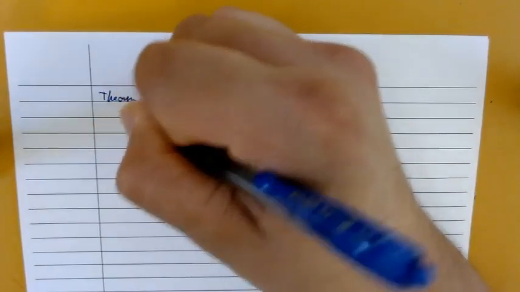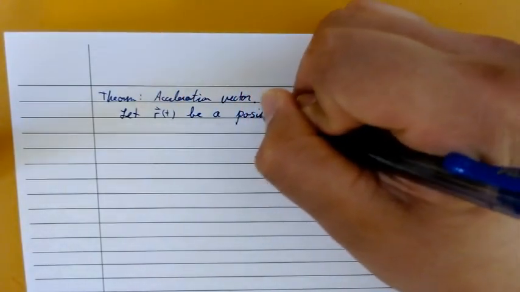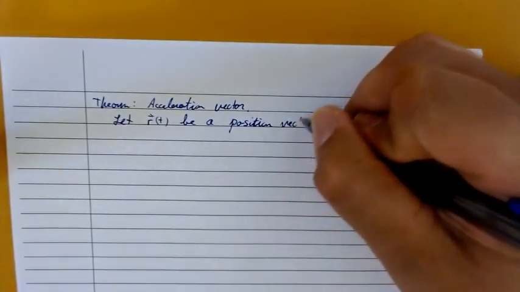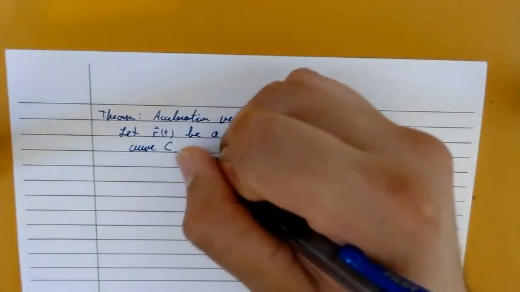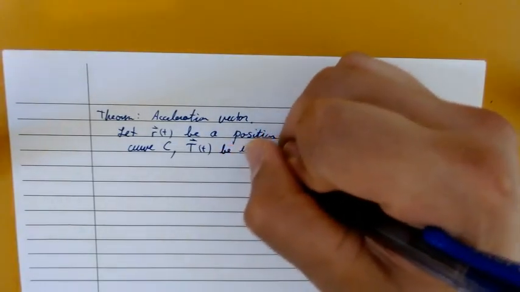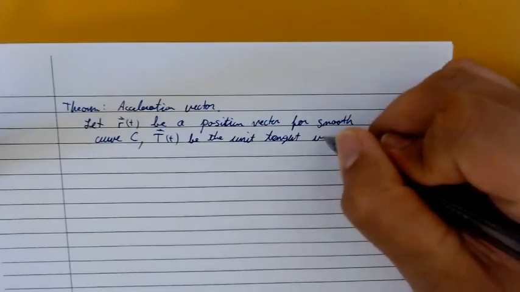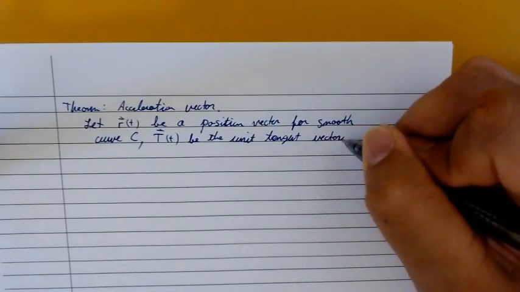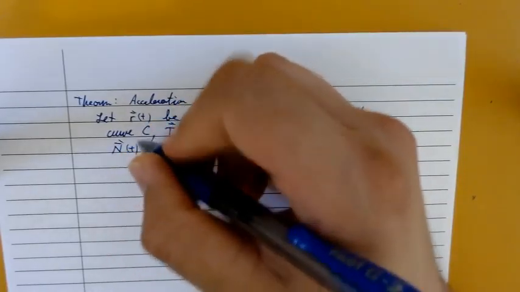Let r of t be a position vector for the smooth curve, which we'll call C. Let T be the unit tangent vector and N be the unit normal vector, the principal unit normal vector.